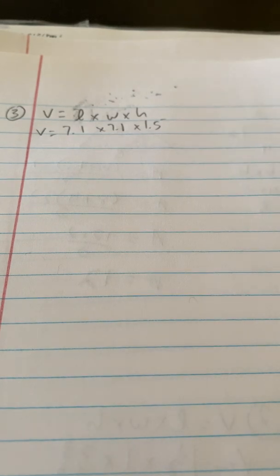Always start with my formula. Volume equals length times width times height. Volume equals 7.1 times 7.1 times 1.5. I'm just going to have to make a choice. For my choice, I'm actually going to do this one first.